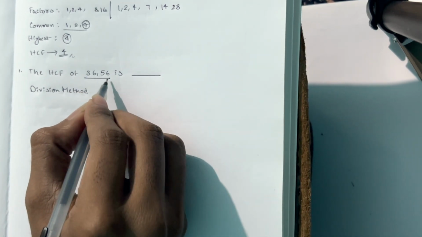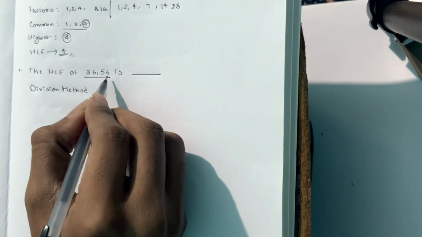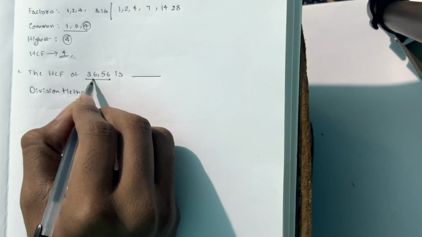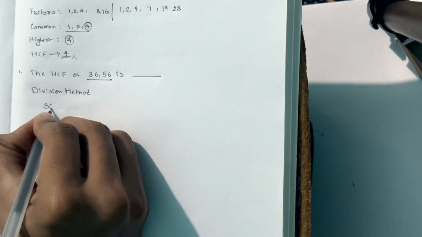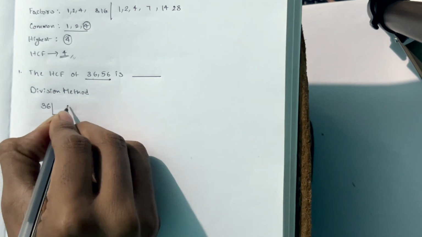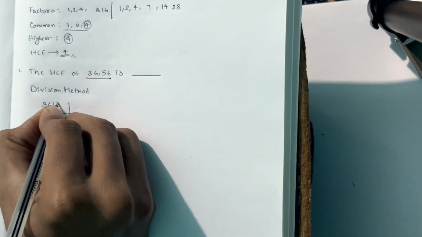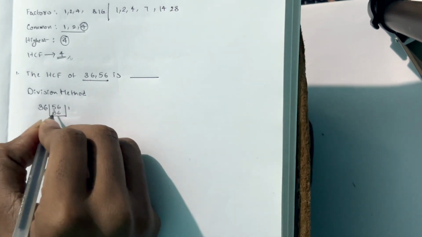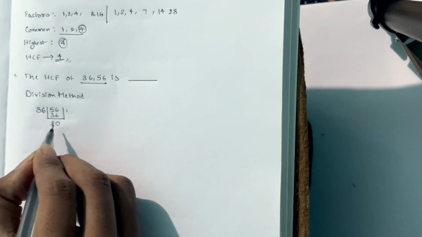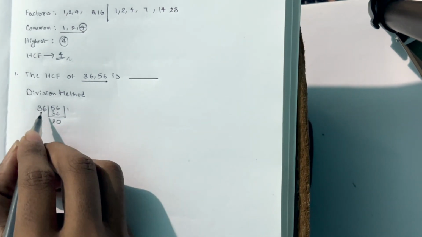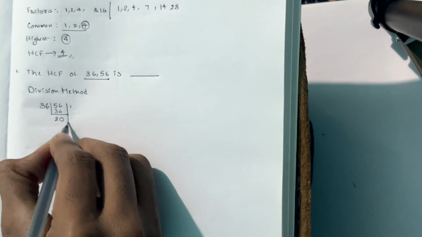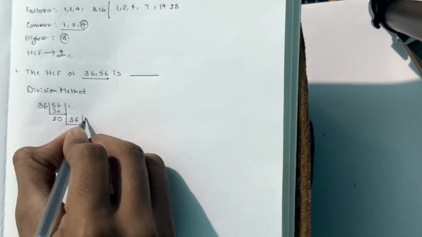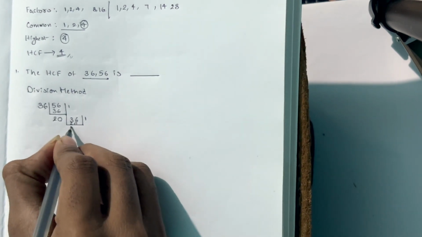Figure out which of the two values is the lower one and which is the bigger one. Here 36 is the lower one, right? So consider 36 and divide 56 by it. Once 36 is 36, the remainder is 20. Now compare these two values. Which one is smaller? This one. The smaller one divides the bigger one: 36 divided by 20, once 20 is 20, and the remainder is 16.